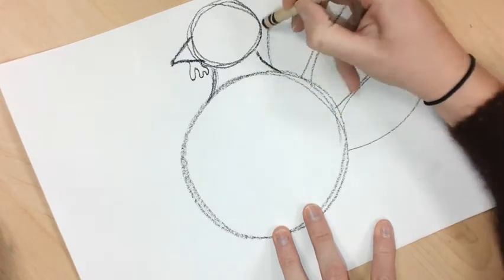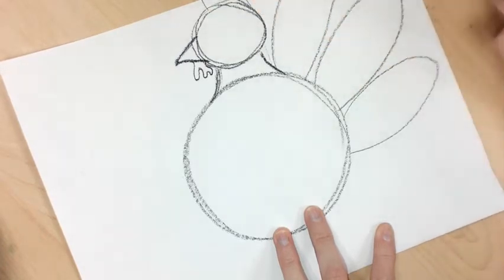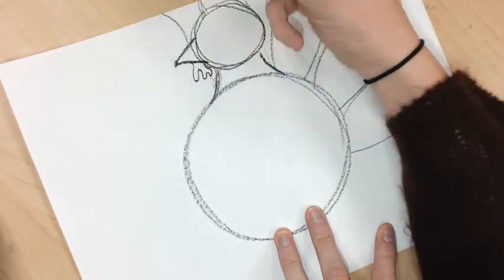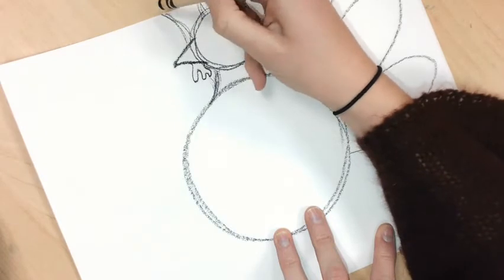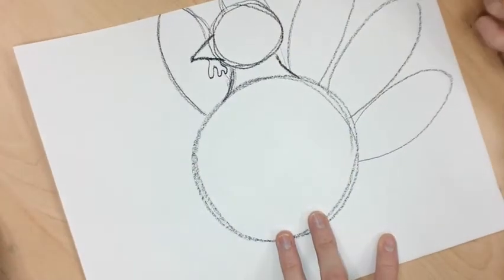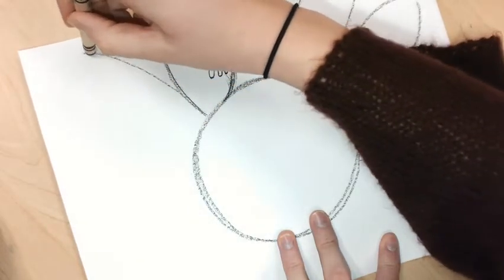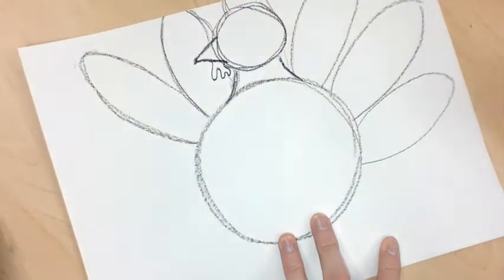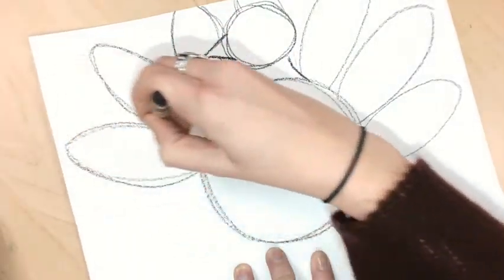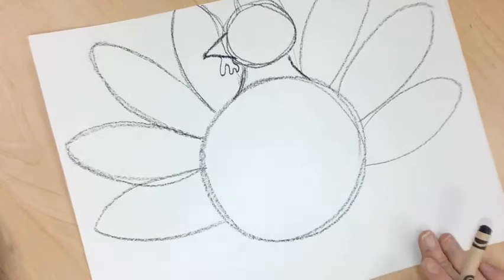You can start on the left or the right, and you're going to go all the way around the top behind the head, making those ovals. We're going to come back down to the bottom.